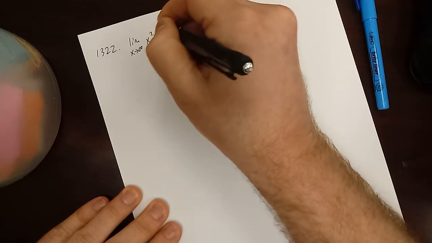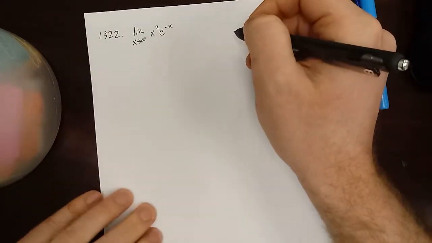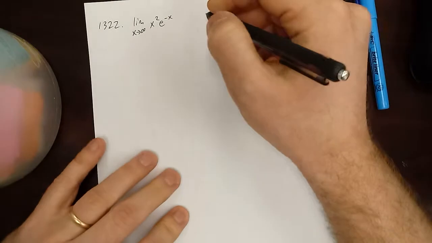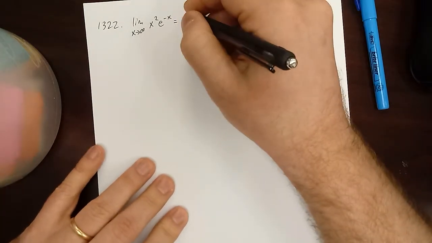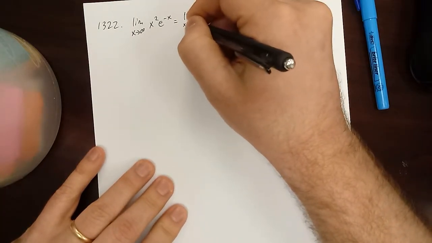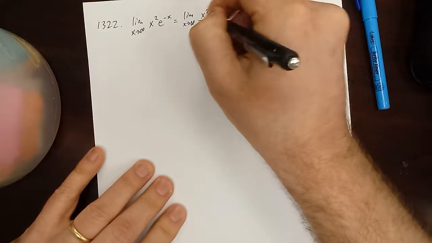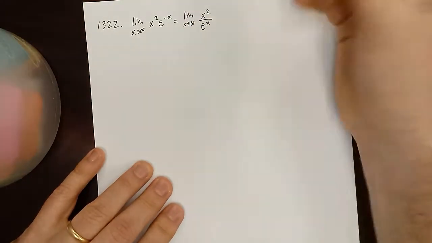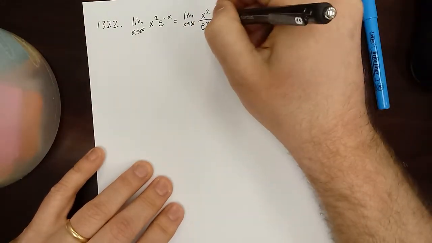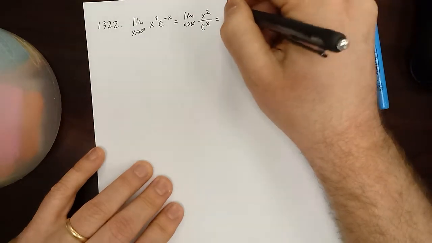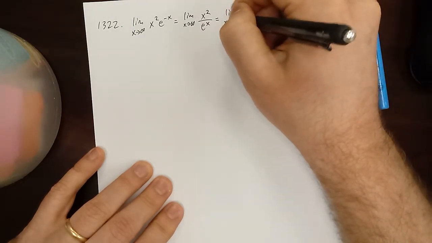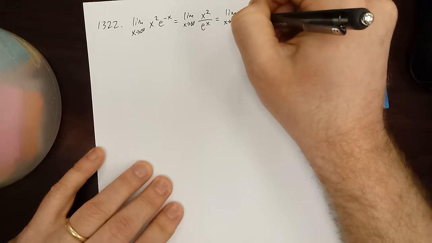X squared e to the negative x. Well, looking at that the way it is, it's like, I don't know. But if we were to rearrange this, that's just x squared over e to the x. Plug in your infinities, it's infinity over infinity. Sweet, I can use L'Hopital's rule. So the limit as x goes to infinity of 2x over e to the x.